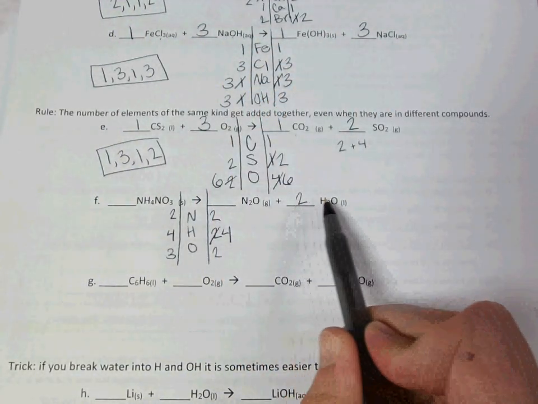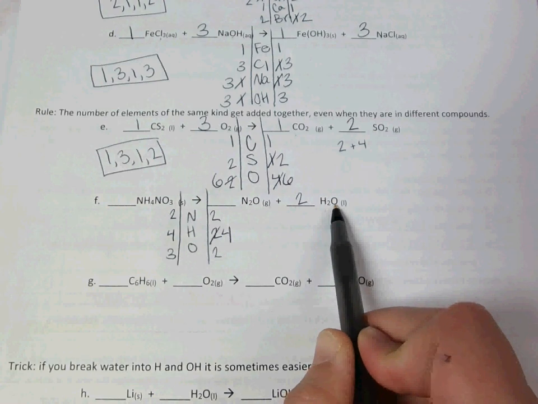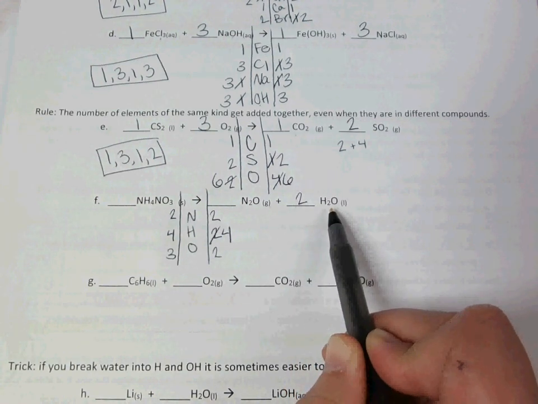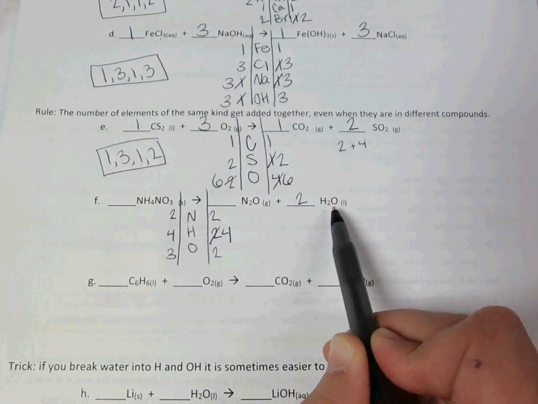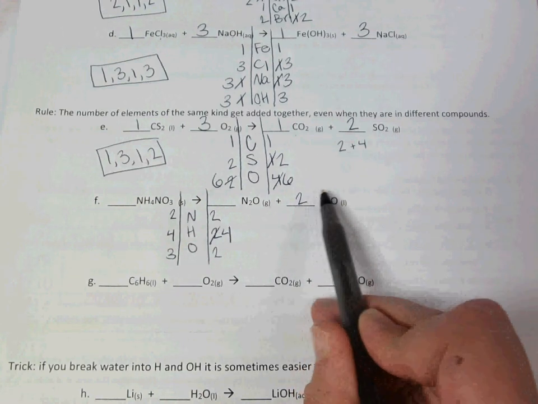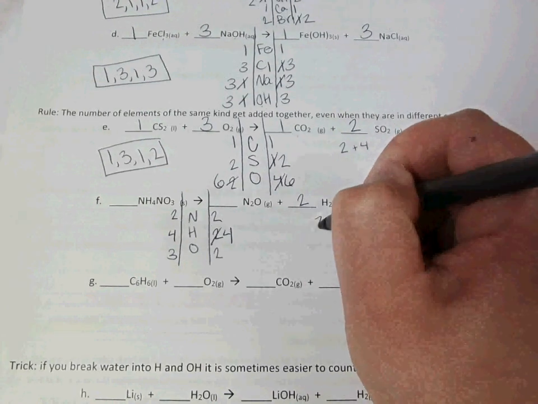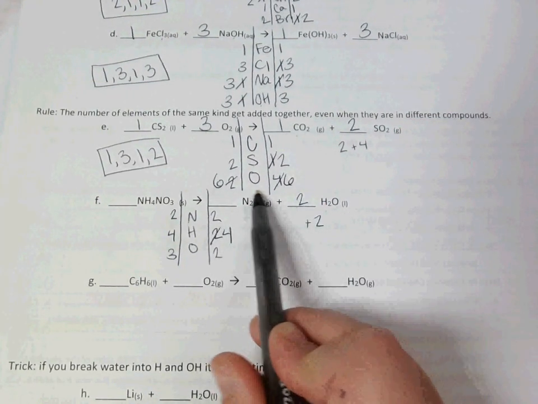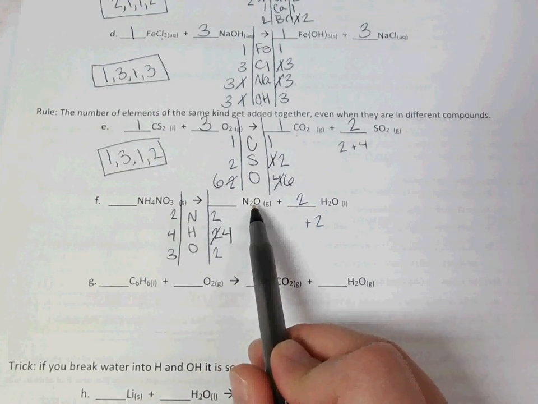And then 2 times the 1 oxygen here is how many total oxygens from water? This water will give me how many oxygen atoms? 2. Plus, I add to that the 1 oxygen atom that I already had from N2O. I didn't change this one at all, so I just keep that 1.